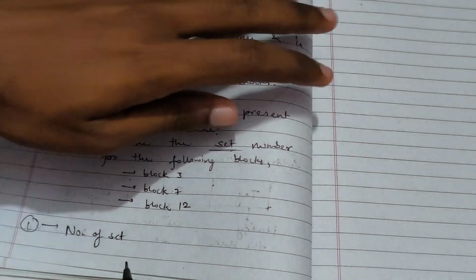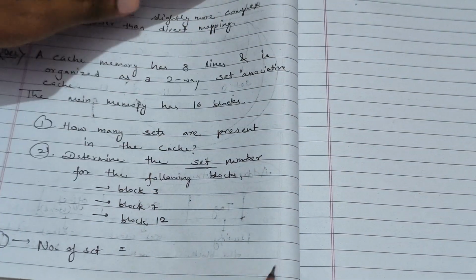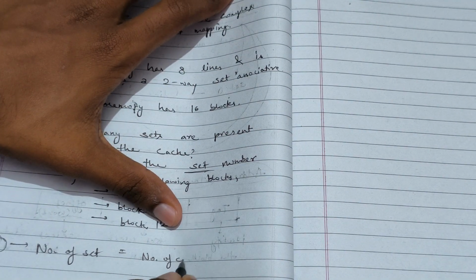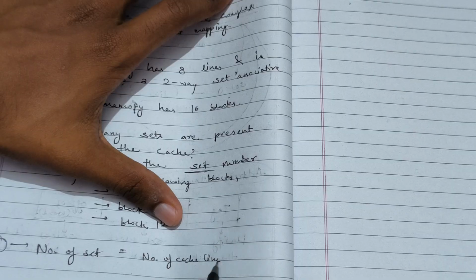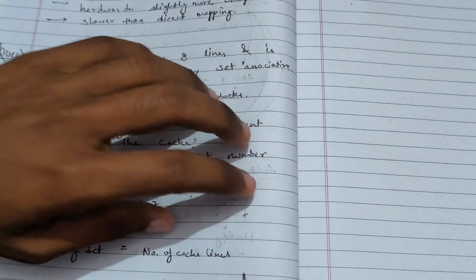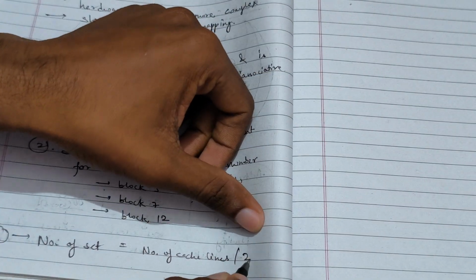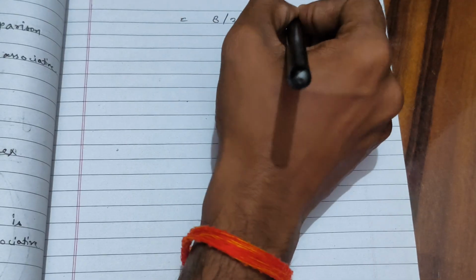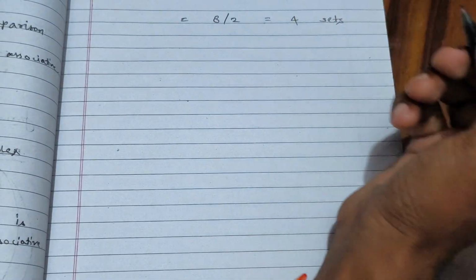The number of sets would be given as, first of all, the number of cache lines divided by how much set associative it is. So it is a two-way set associative, we will be dividing by 2. So we will be getting 8 by 2 as 4 sets. So we are having 4 sets.